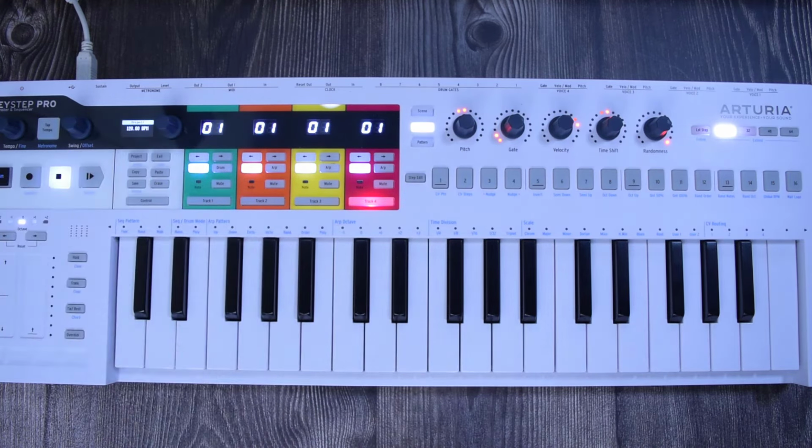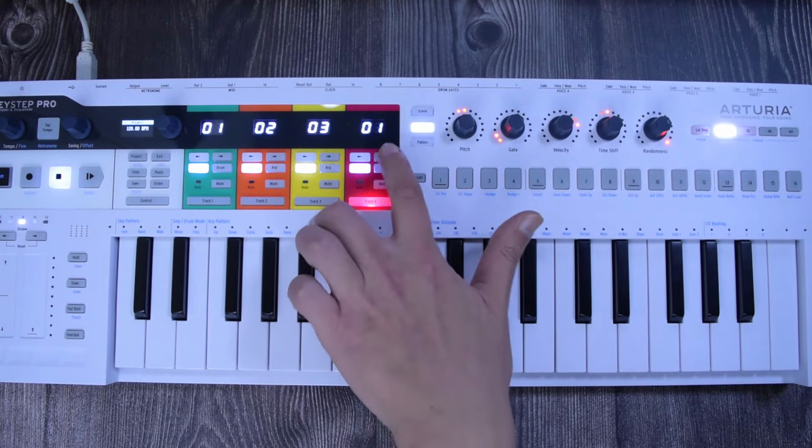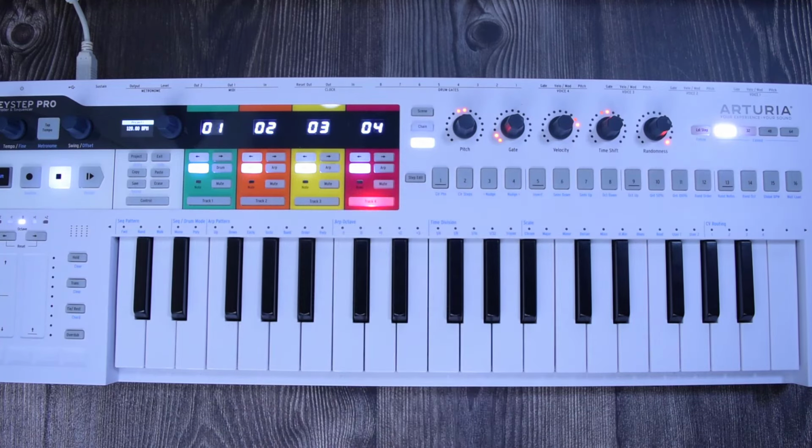So okay, I'm going to be standing on the track number 1. I'm going to be working with the pattern number 1. The track number 2 is going to be using the pattern number 2, and then this one is going to be doing the 3, and this one is going to be doing the 4. And I'm doing this so it can be really obvious.